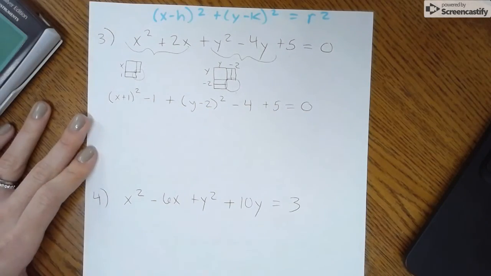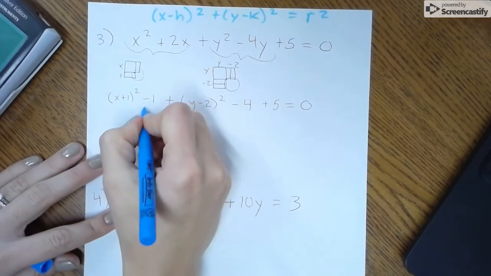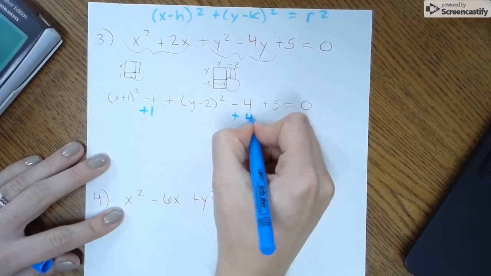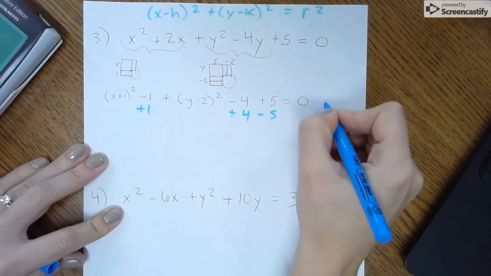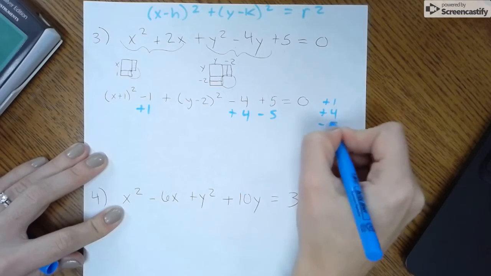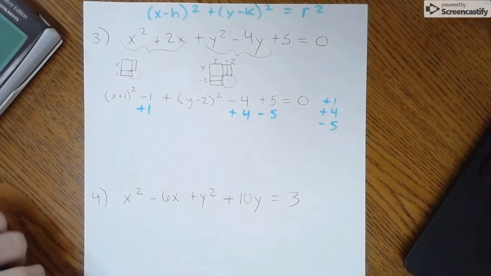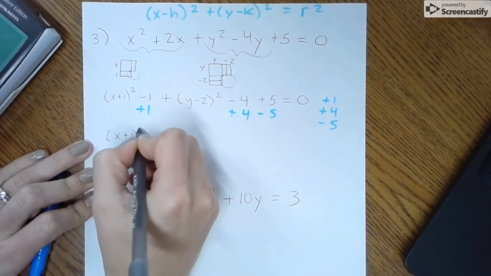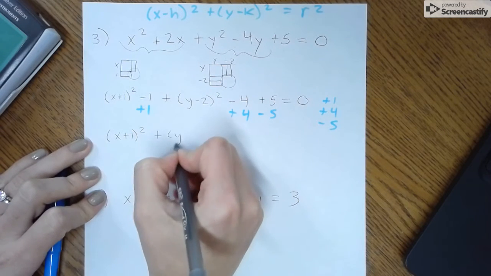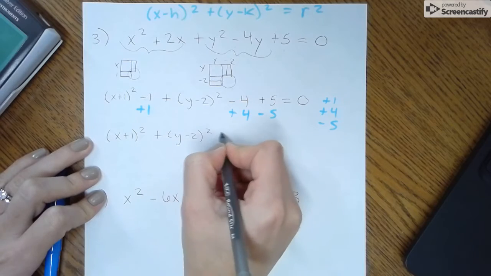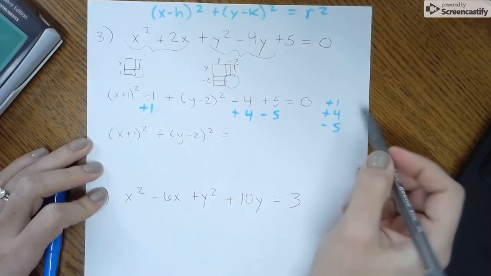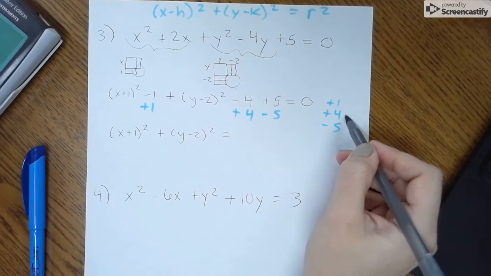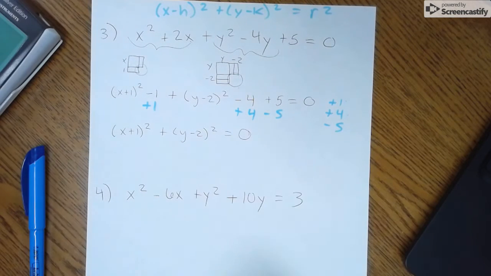So I'm pretty much done. It's just that I have to get these to the other side so that it matches that circle equation that I wrote up above. So my final answer would be x plus 1 squared plus y minus 2 squared equals, let's see here, so 1 plus 4 is 5, 5 minus 5 is 0.